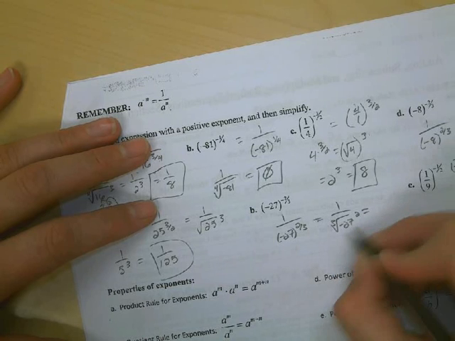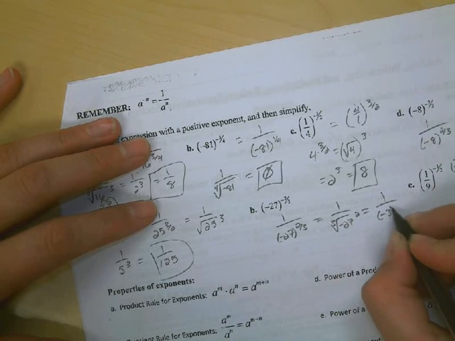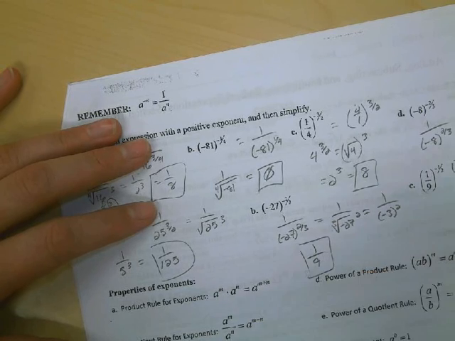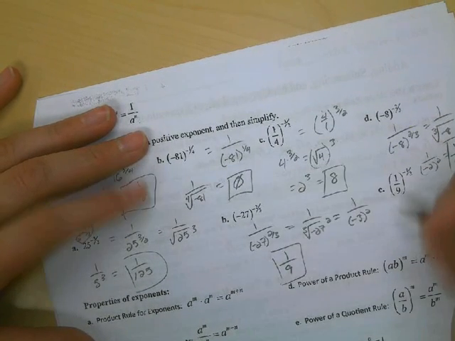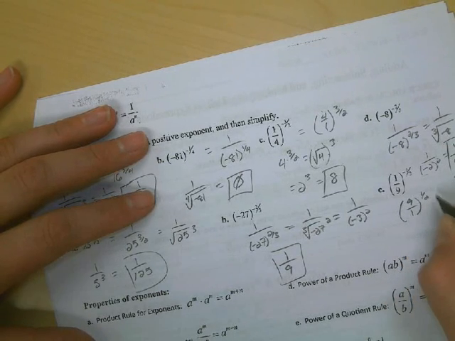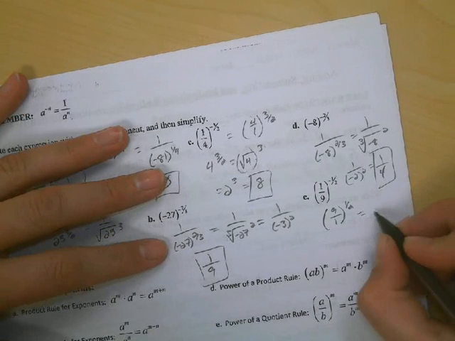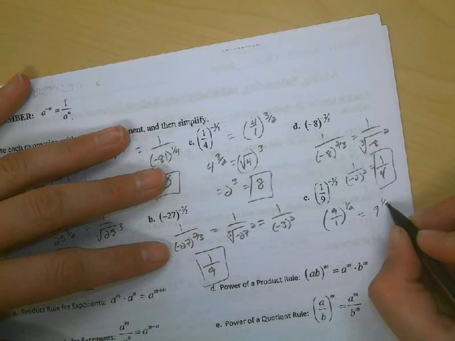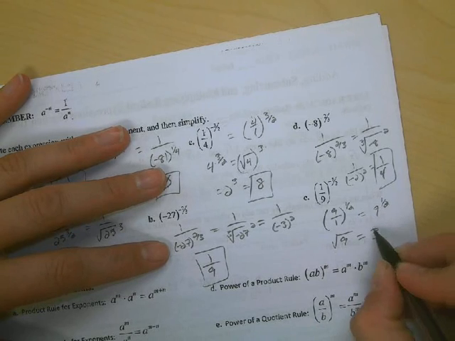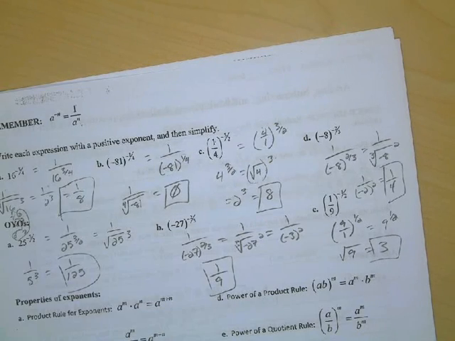Simplify the radical. Okay, do the exponent. Fraction, flip it. Make it a positive exponent. Convert it. Simplify the radical. Right, so same sort of thing over and over again, right?